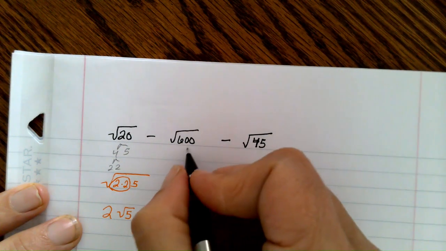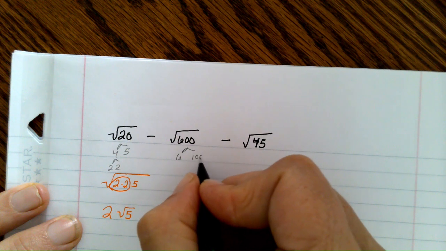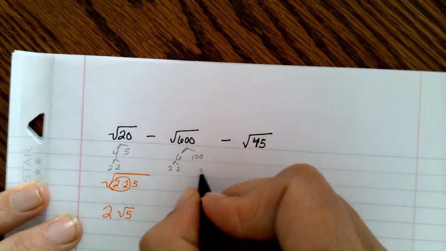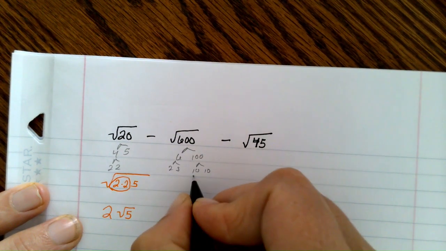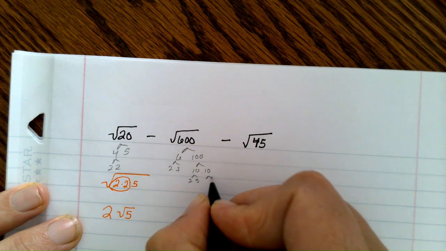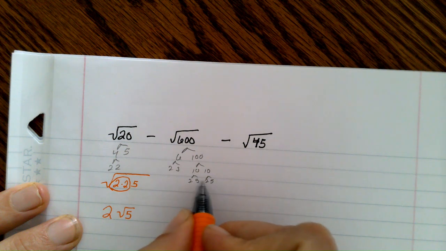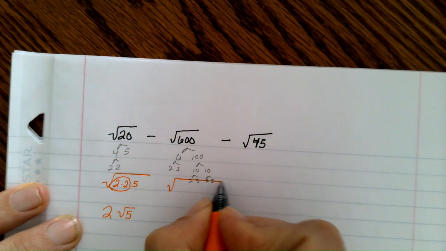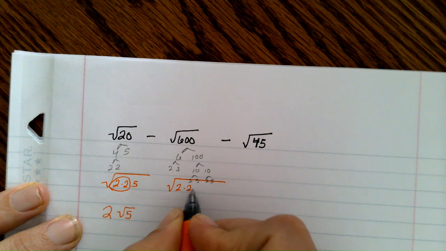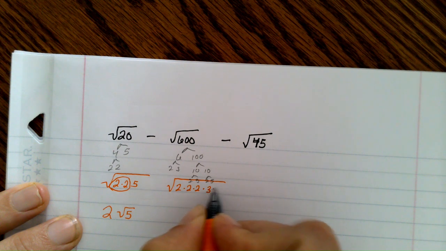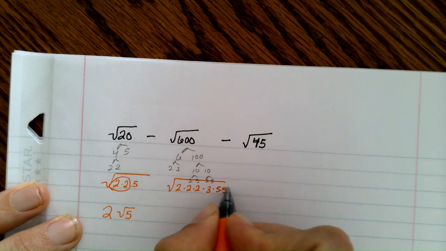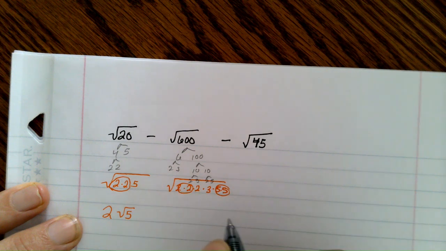Okay, 600 is 6 times 100. 6 is 2 times 3. 10 times 10, 2 and 5, 2 and 5. So 1, 2, 3 2's, a 3 and 2 5's. So a pair of 5's and a pair of 2's.